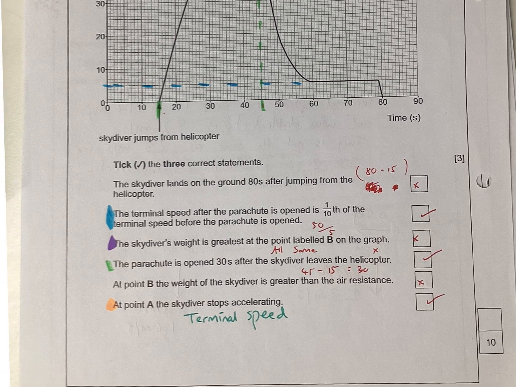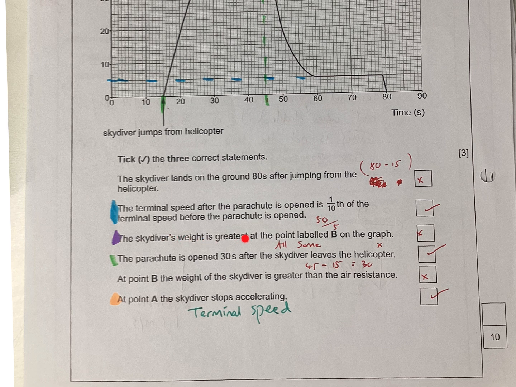The skydiver's weight is greatest. Well, we just talked about this, didn't we? The skydiver's weight is going to be constant throughout. It's not going to change. It's going to be all the same. So that's incorrect.